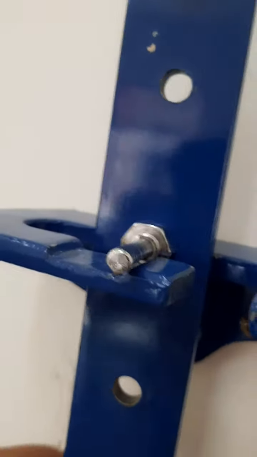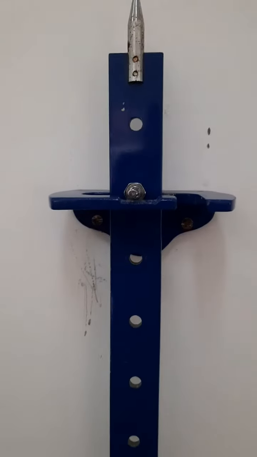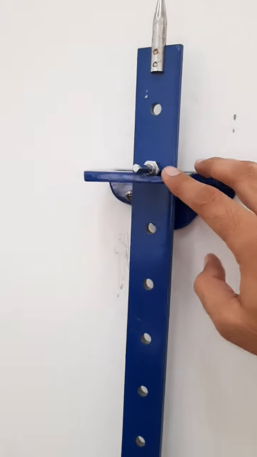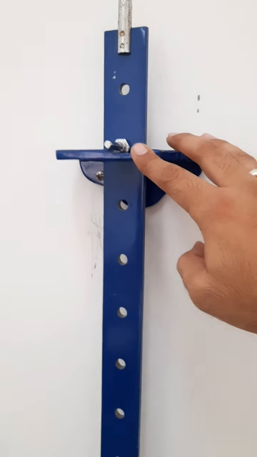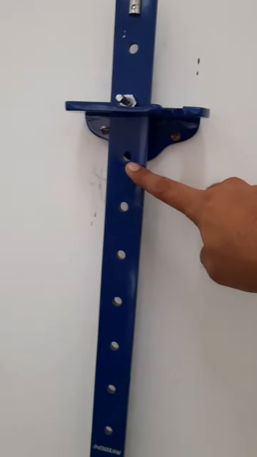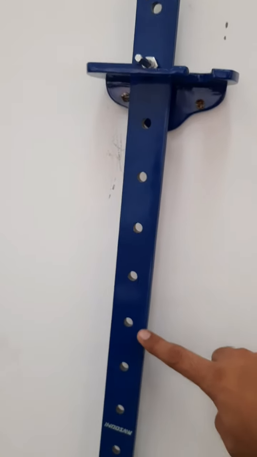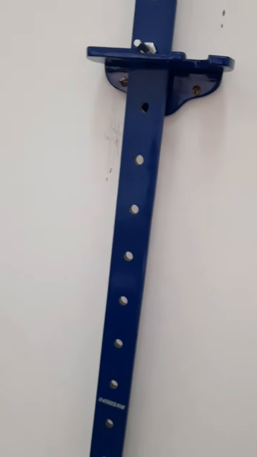Then again, we are going to hang it onto this rigid support using knife edges. Once it is hanged, then again we have to start the oscillations. Then we have to repeat it for the second hole. After the second hole, from both sides, we will have to shift it on to the third hole, then fourth hole, then fifth hole, then sixth hole, then seventh hole, then eighth hole, and then ninth hole.